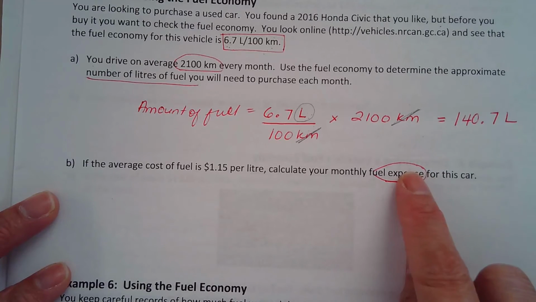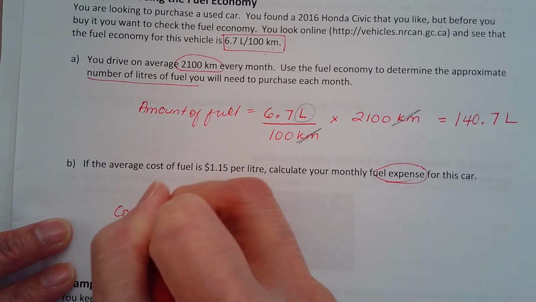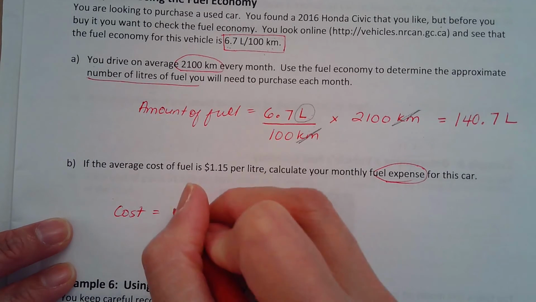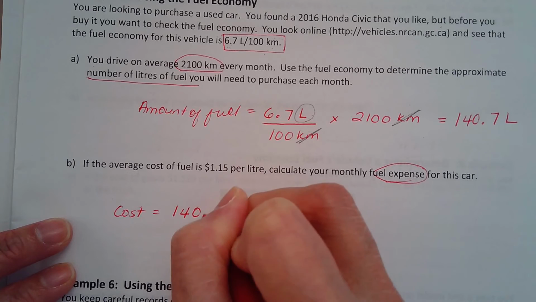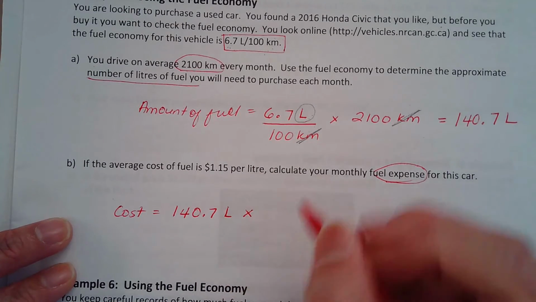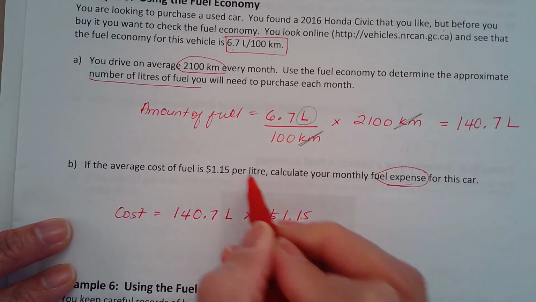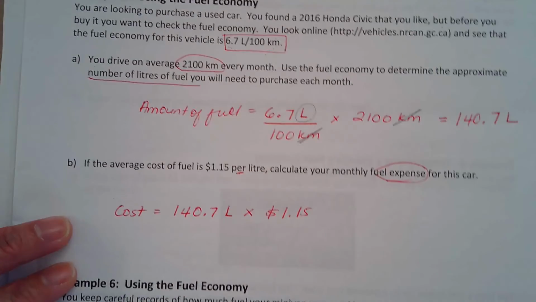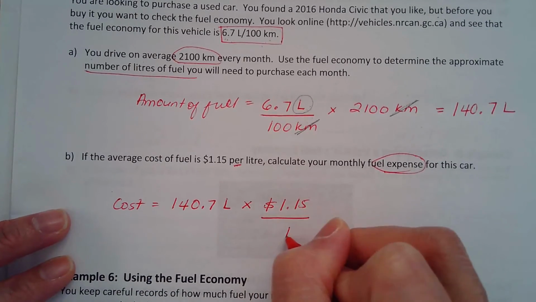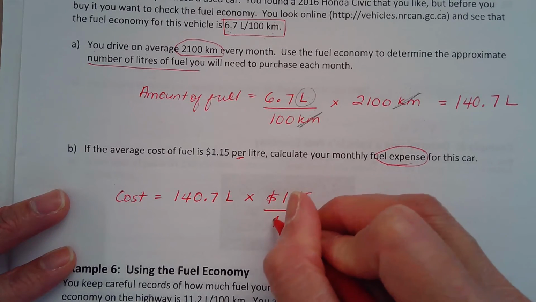So how much would it cost to use up 140.7 liters? So cost is equal to 140.7 liters, times it by $1.15 per liter. What does the word per mean? Divide, per liter. Okay, per liter, per 1 liter.